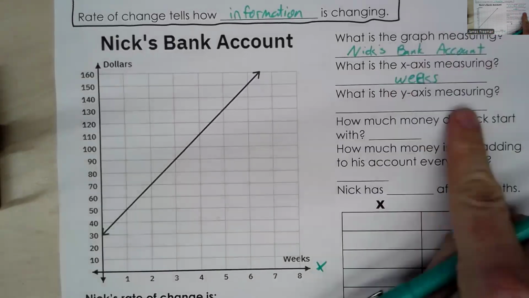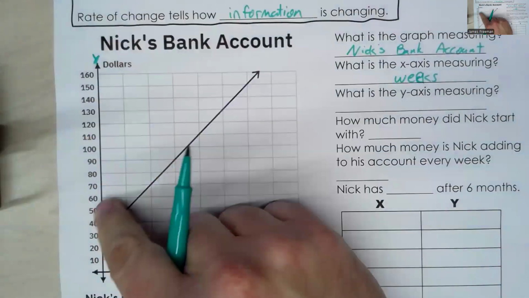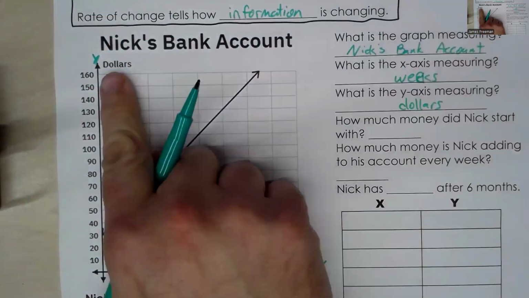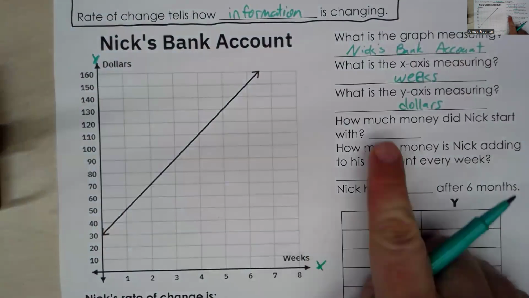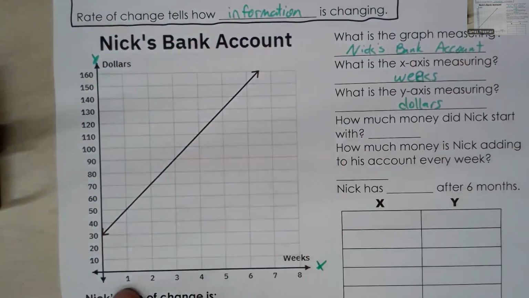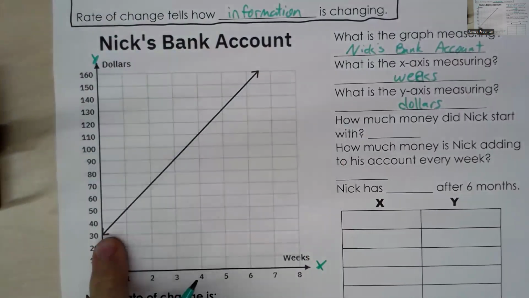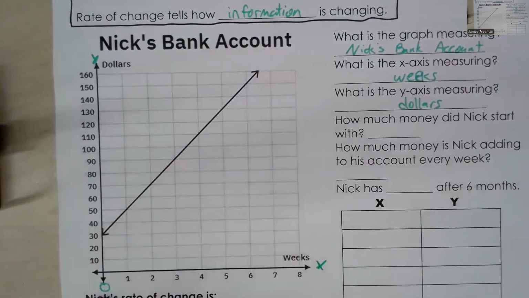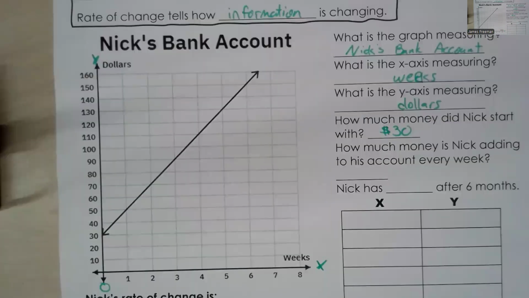All right, and what is the y-axis measuring? Well, the y-axis, all right, here's our y-axis. Our y-axis is measuring dollars. All right, so we're tracking how much money he has over a certain number of weeks. Okay. So how much money did Nick start with? All right. Well, this is after 1 week, 2 weeks, 3 weeks, 4 weeks, 5 weeks. That means he started at 0 weeks. So how much money did he start with? Oh, he started with $30 because our graph hits at 30 at 0 weeks. So Nick started with $30.